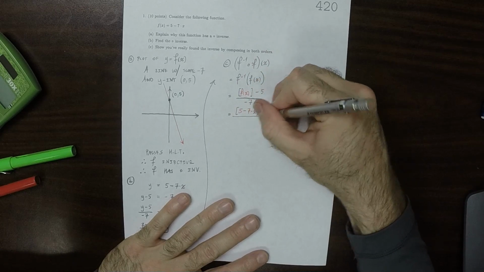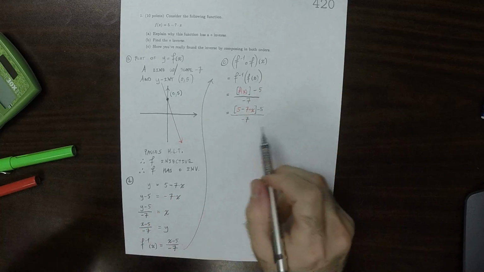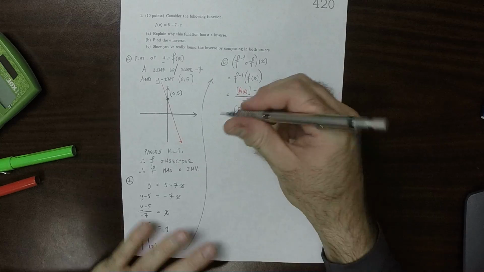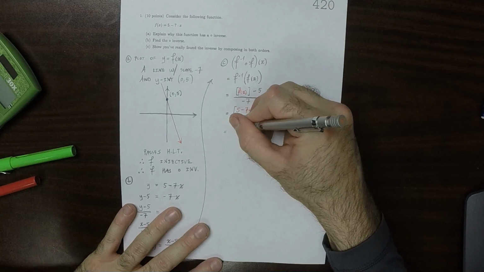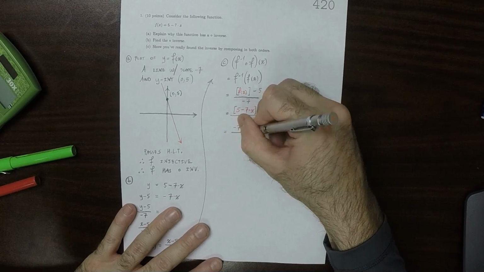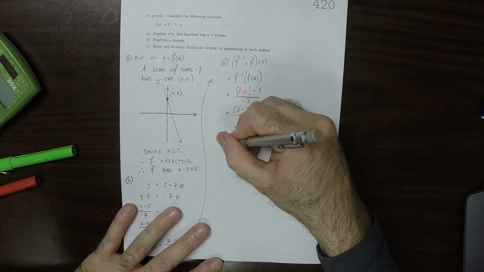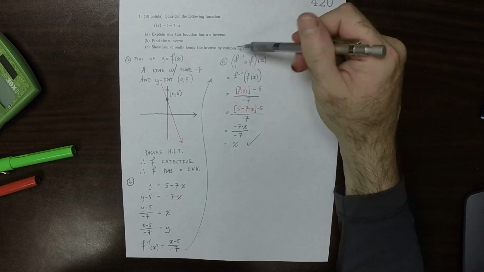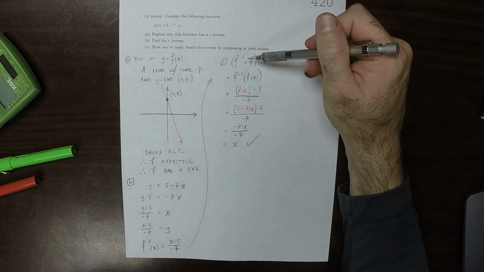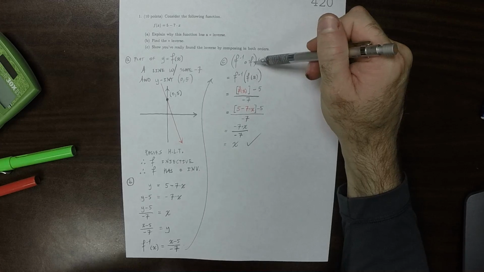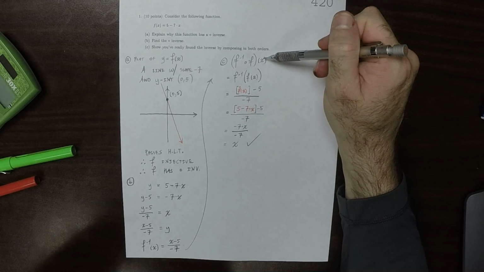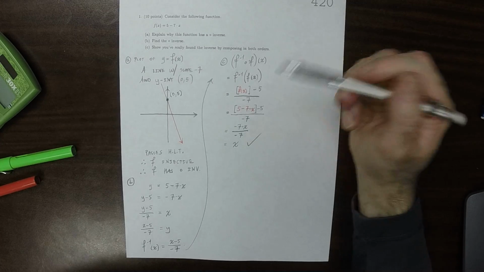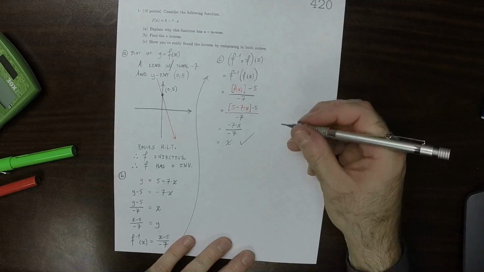Minus 5 over -7. So if we drop those square parentheses, then that's 5 minus 5, so the 5's cancel. So this would be -7x over -7. So that's just x. So that's good. So what we're saying is that this composed function, f inverse composed with f, you give it an x, and then it does nothing. The x comes right back out. So it's the identity function in that order.